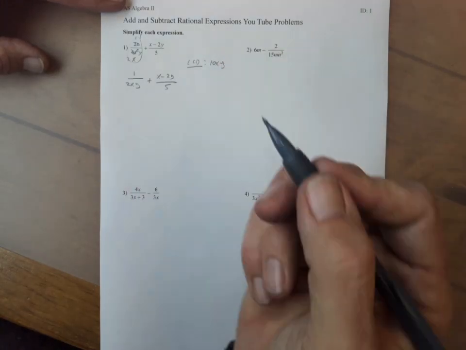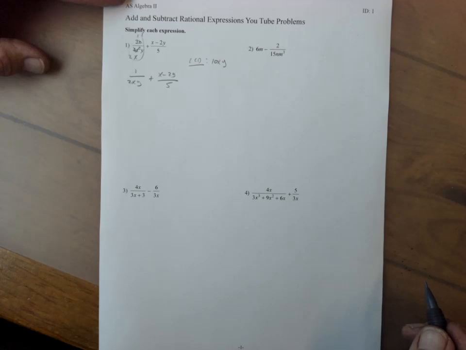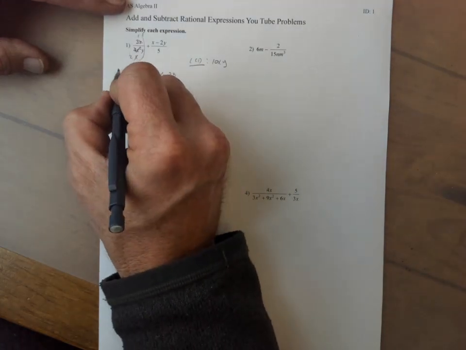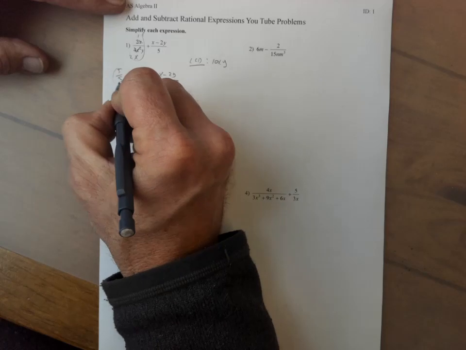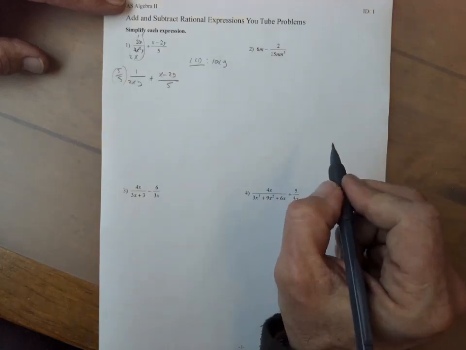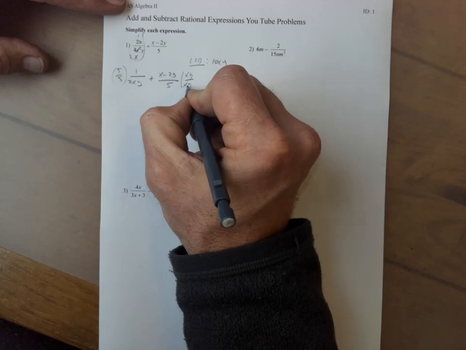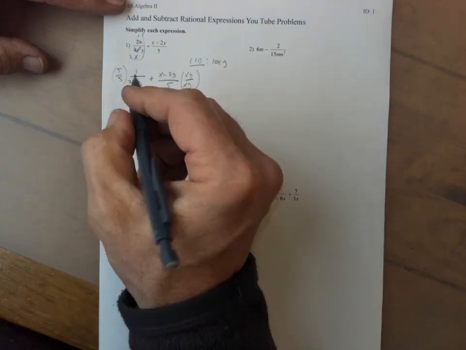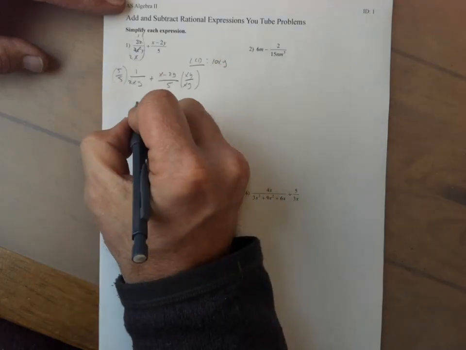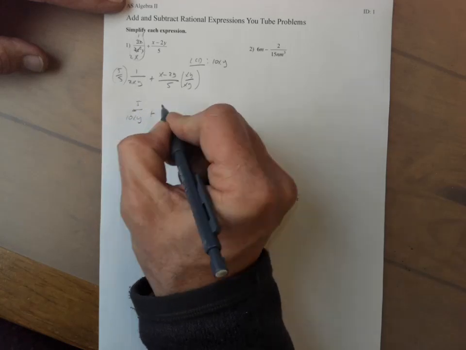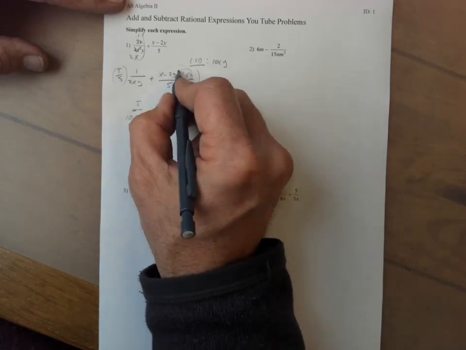And a lot of times you aren't just going to multiply the two denominators. So now, in order to make this a 10xy, I'm missing a 5. And so I'm going to multiply that by 5 over 5, which is 1. And here I'm going to multiply the numerator and denominator by xy. Okay, so in our numerator we have 5. And then in the denominator, we have 10xy. Now in the numerator here, we're going to have to distribute.